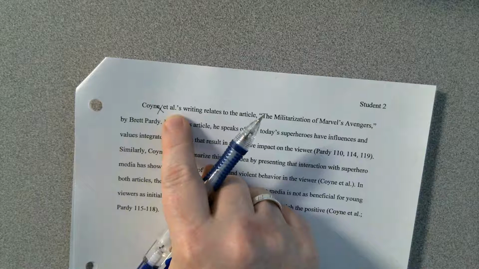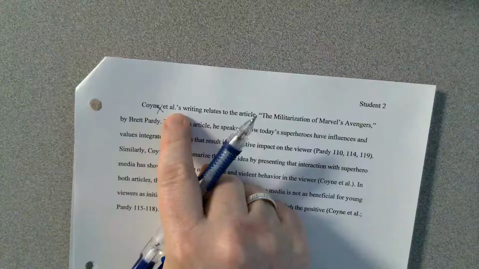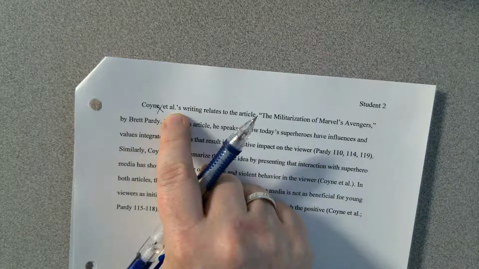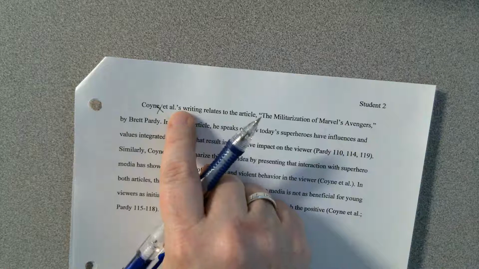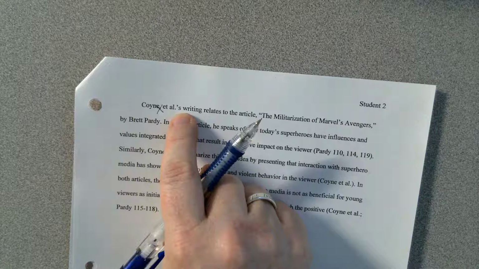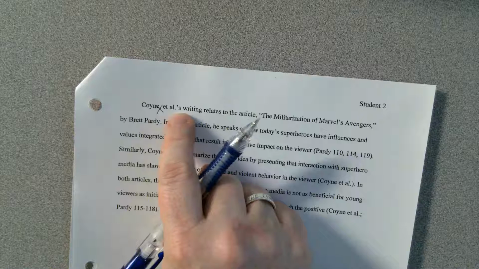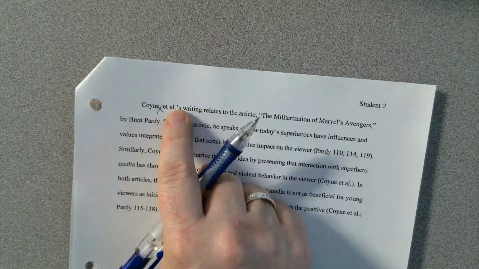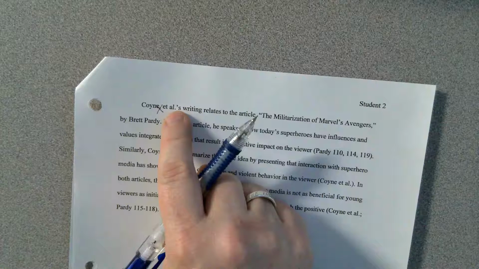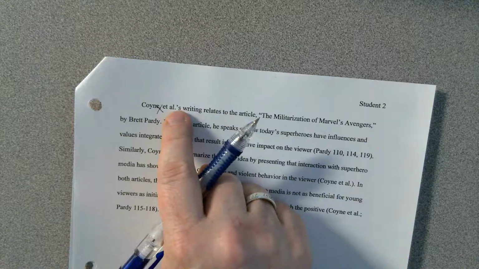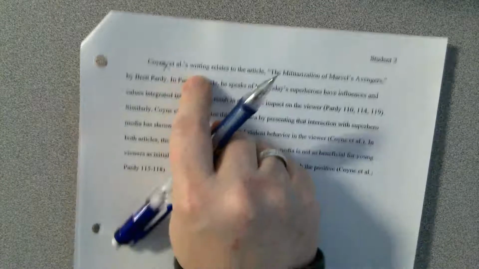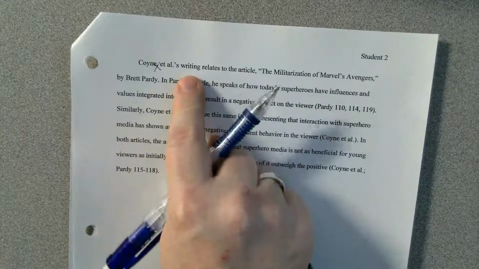Coyne et al.'s. Spell et al. as you normally would. Just think of it as how you would spell a normal word. It's just that the period is one of those letters. Then apostrophe before the S. Because we're talking about them as a group, they're one entity, not a plural entity. If it were plural, we'd put the apostrophe behind the S, but it's not. It's one group, right? So the writing relates to the article.